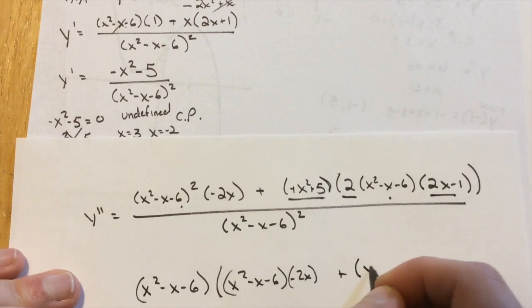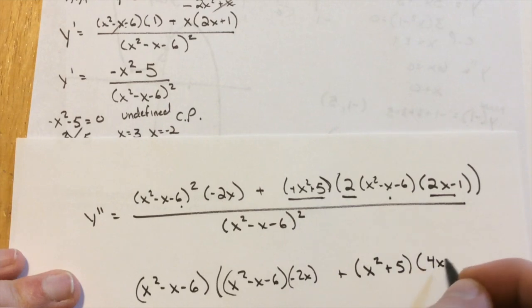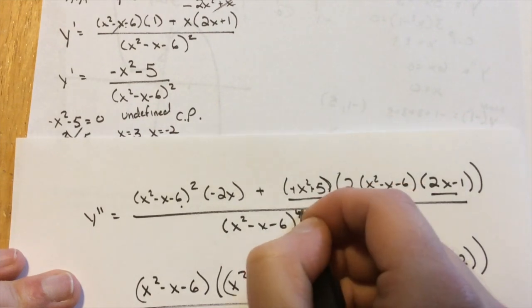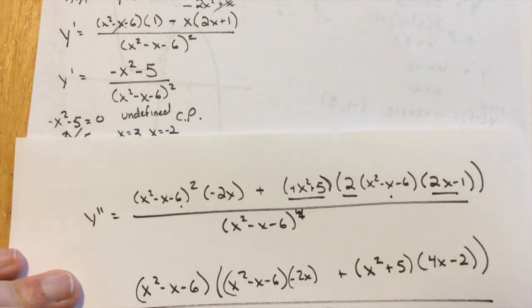So I'm going to simplify this even more. It's x squared plus 5 times 2, so that's 4x minus 2, all over x squared minus x minus 6 to the 4th.